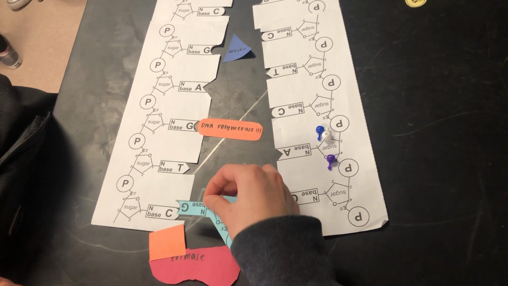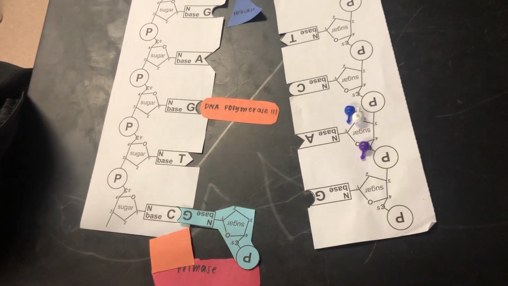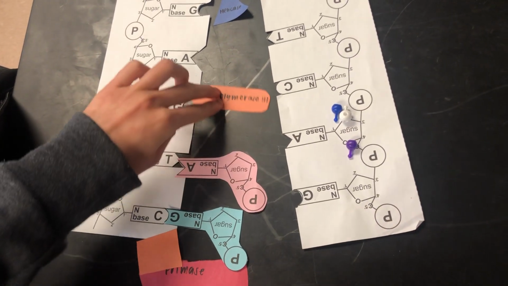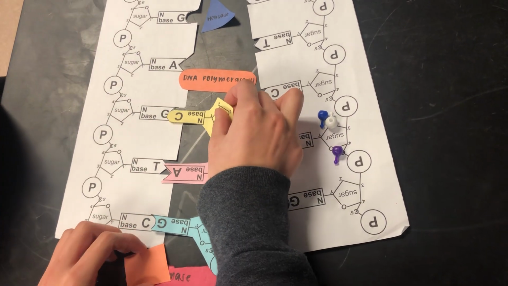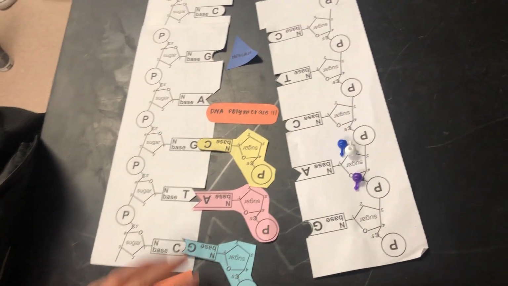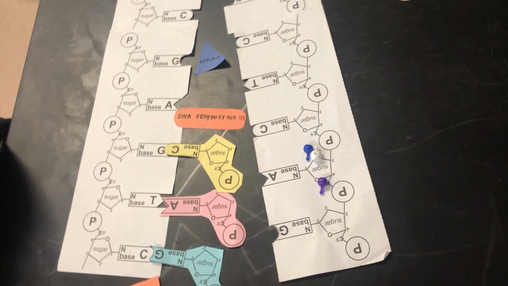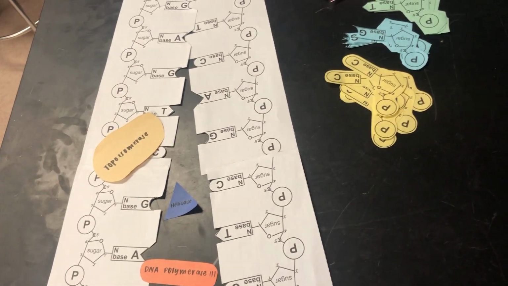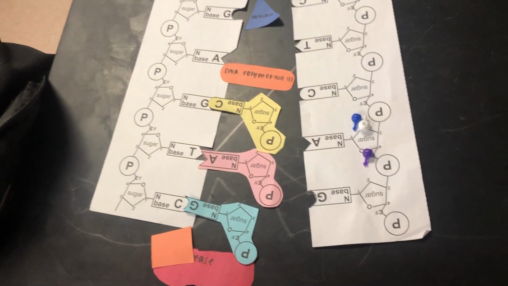So RNA doesn't contain the nitrogenous base of thymine. Instead, it's replaced with uracil, as in mRNA. Topoisomerase rotates the strand to prevent tension in the DNA strands.